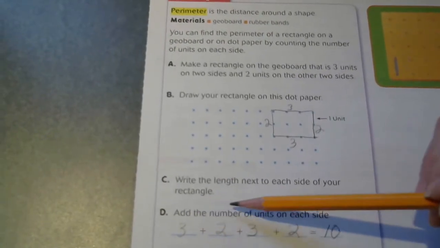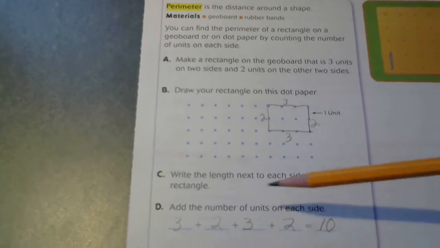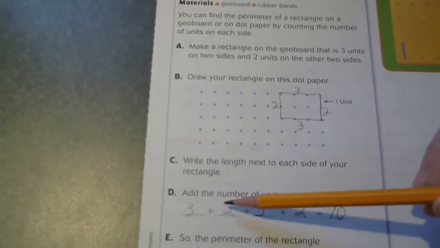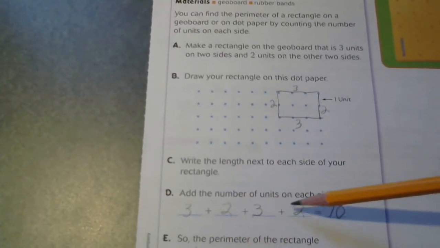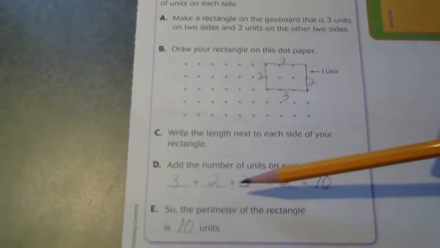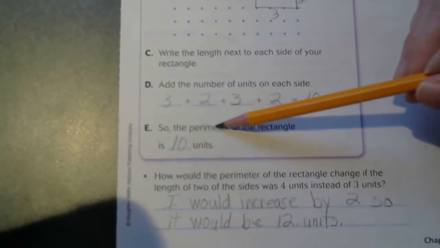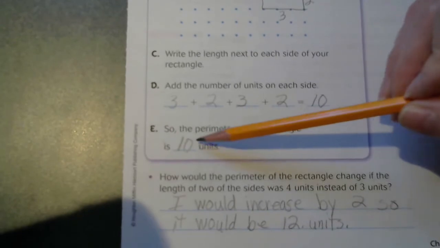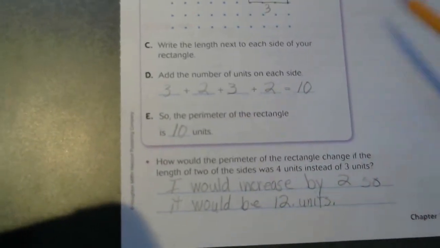Then add the number of units on each side. So 3 plus 2 plus 3 plus 2 equals 10. So the perimeter of the rectangle is 10 units.